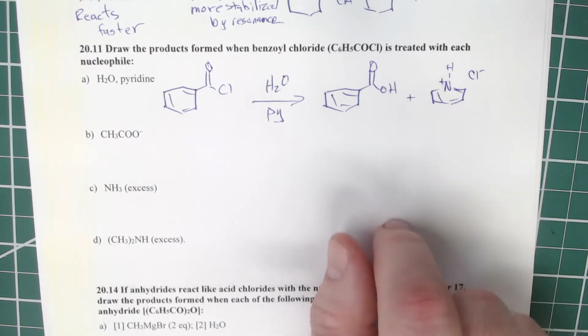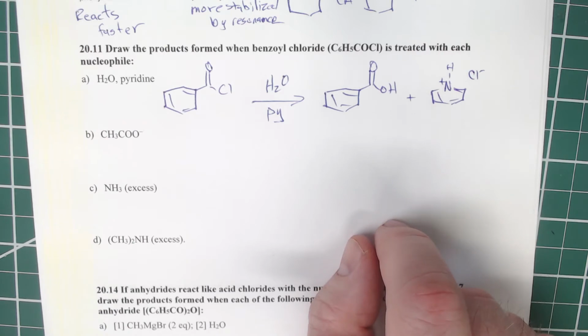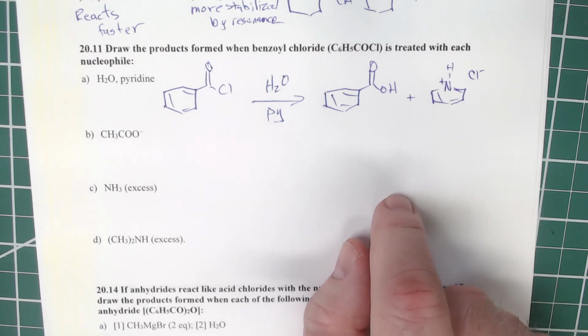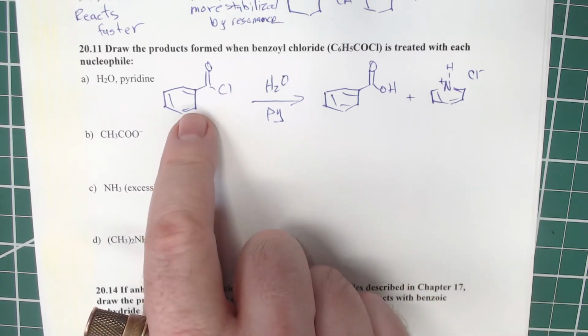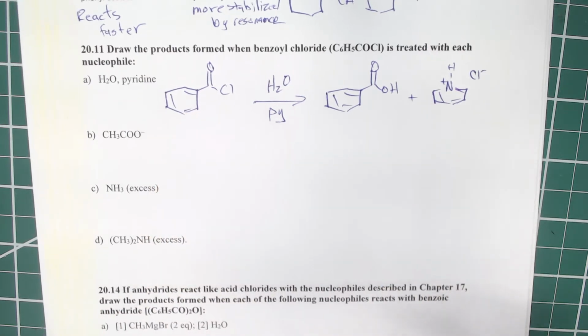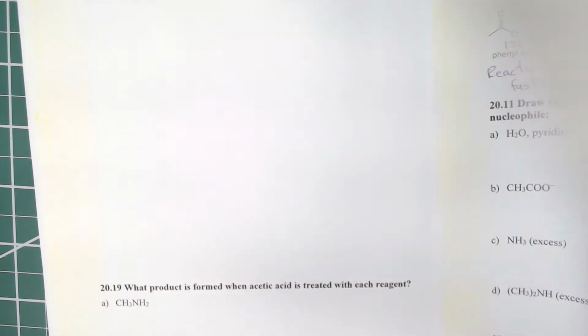Now, I'm hesitating whether I want to say this or not. I'm going to say this. If you put pyridine in with benzoyl chloride by itself, something kind of cool happens. I'm going to turn over the page and show you what happens.